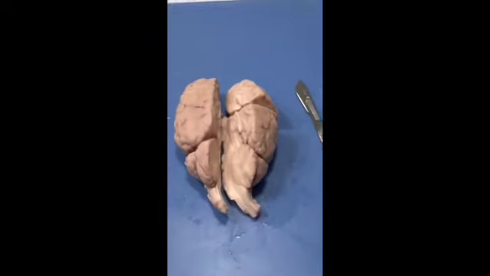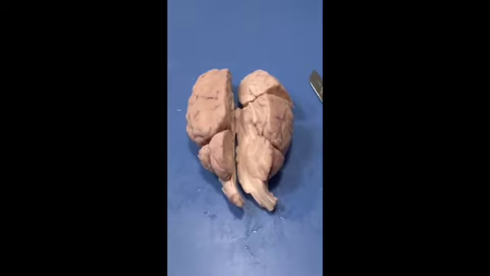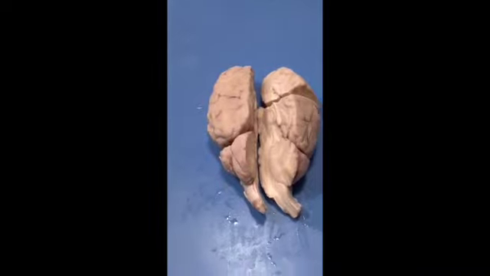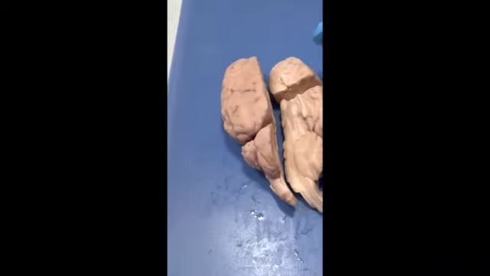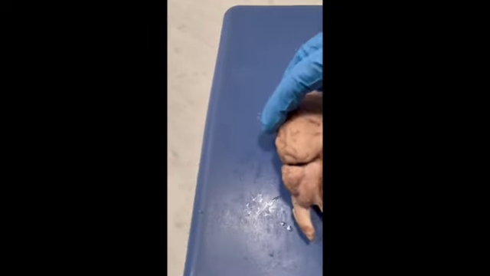This sheep brain dissection is for A&P Lab Summer 2023, and I'm just going to outline the structures of the sheep brain that I have dissected, starting with the cerebrum. This is the main portion of the brain.